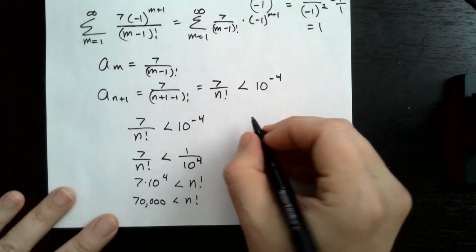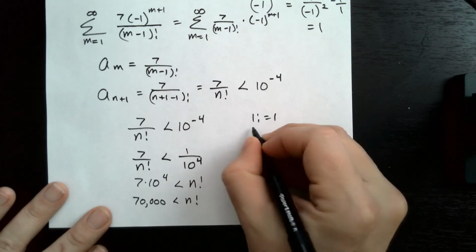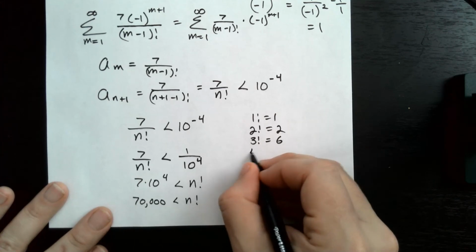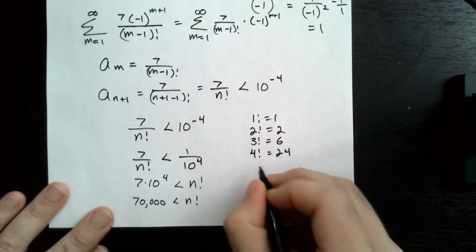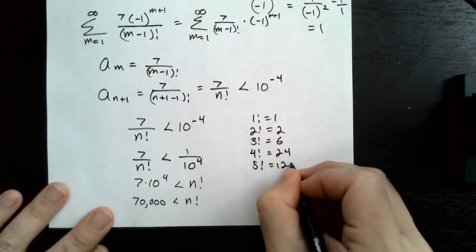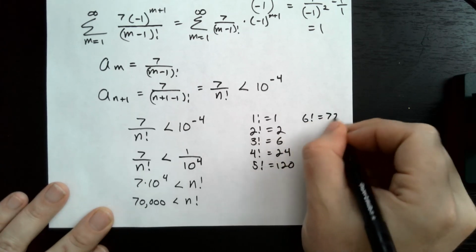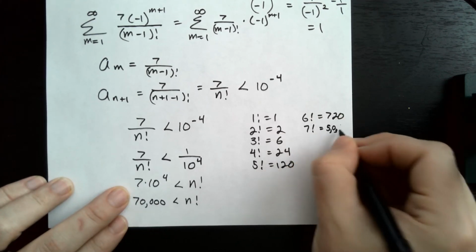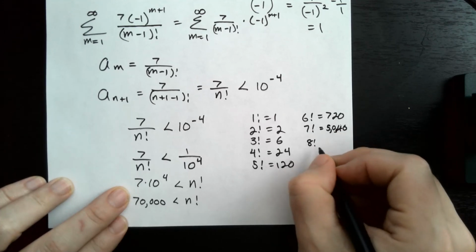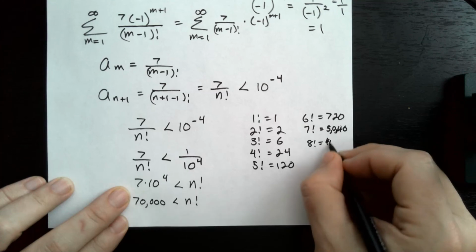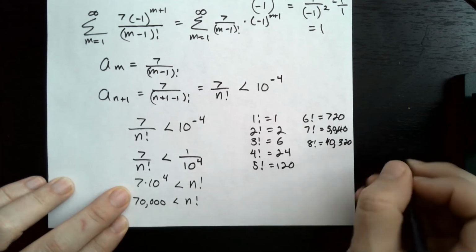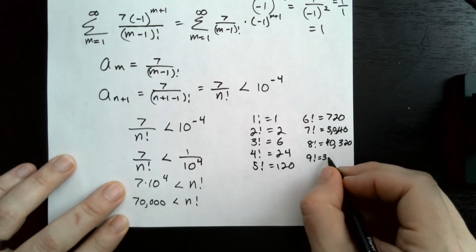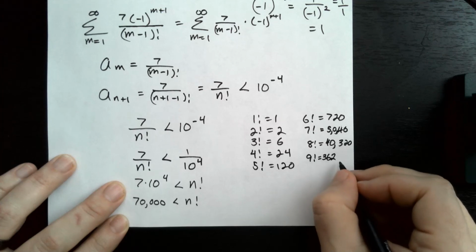Okay, so let me write a few of the factorials out here. 1 factorial is equal to 1, 2 factorial is equal to 2, 3 factorial is equal to 6, 4 factorial is equal to 24, 5 factorial is equal to 120, 6 factorial is equal to 720, 7 factorial is equal to 5040, 8 factorial is equal to 40,320, getting close, and 9 factorial is equal to 362,880.